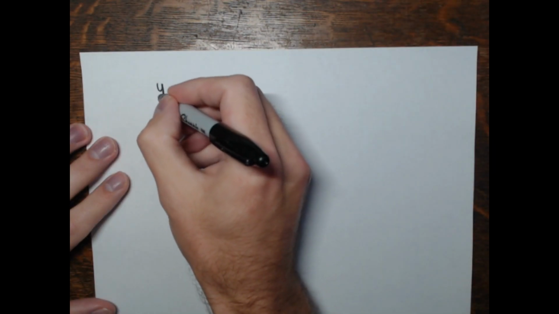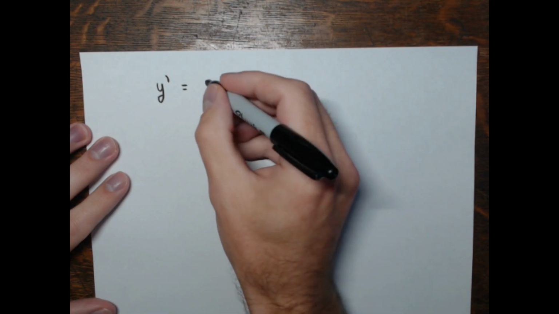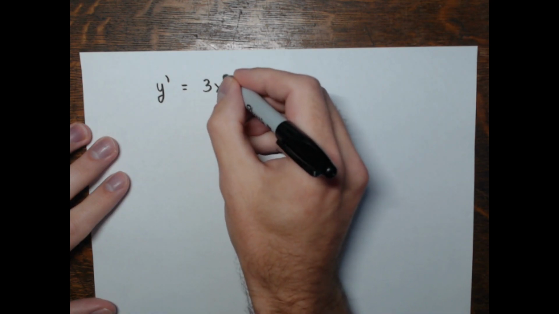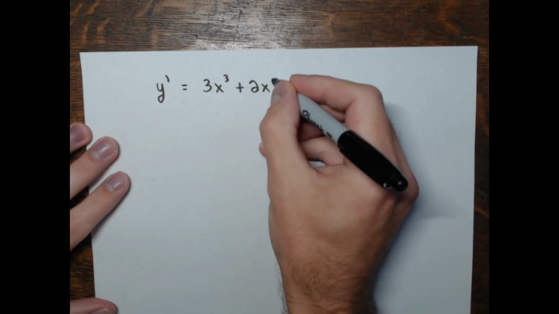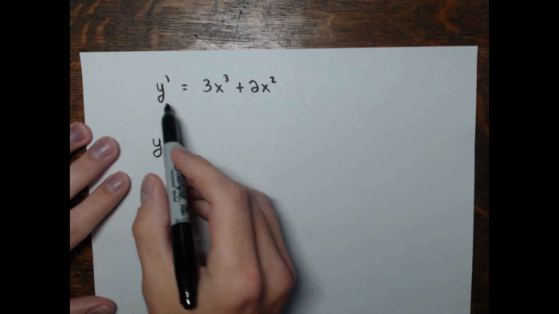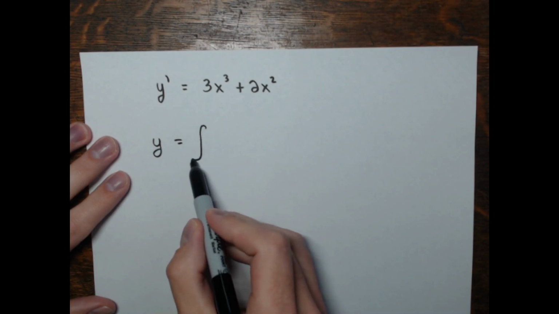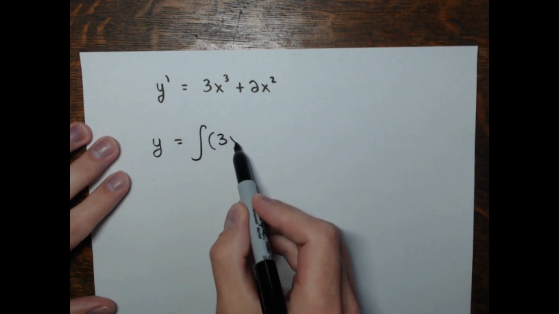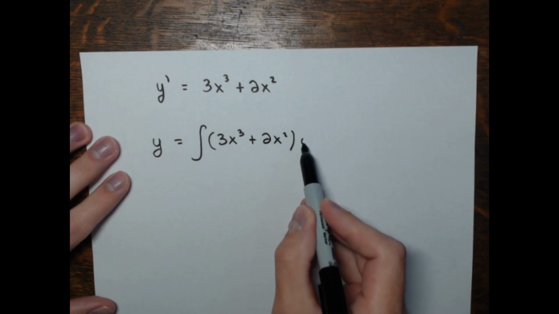So I'm just going to write y prime, they had dy over dx. Y prime is 3x cubed plus 2x squared, and then I integrate. That's what y prime is with respect to x. I integrate with respect to x to get y. So the integral of 3x cubed plus 2x squared, dx.